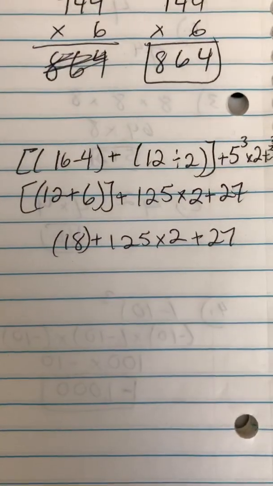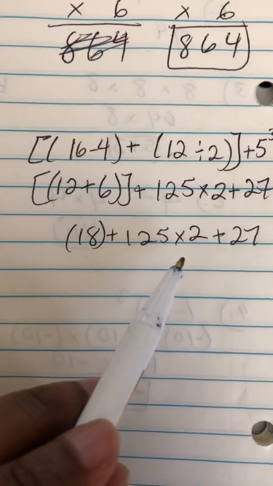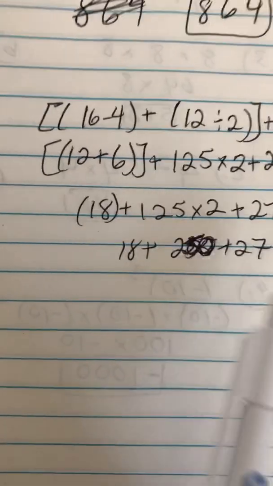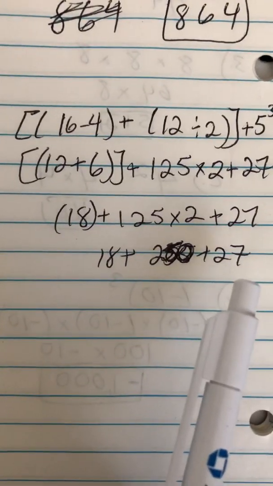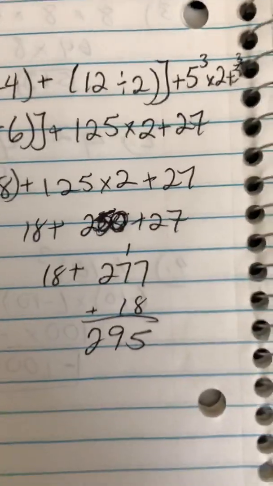Remember, I read from left to right, so I'm going to do the 125 times 2 first. 125 times 2 is going to be 250. And then 250 plus 27 plus 18. Now I can do any one of those that I want first, whichever is easier for you. So 250 plus 27 is going to be 277, plus 18. And then that's going to be 295. You see 295.